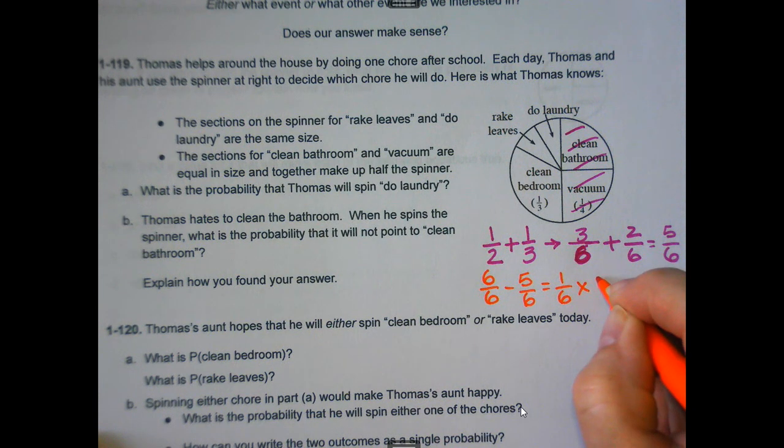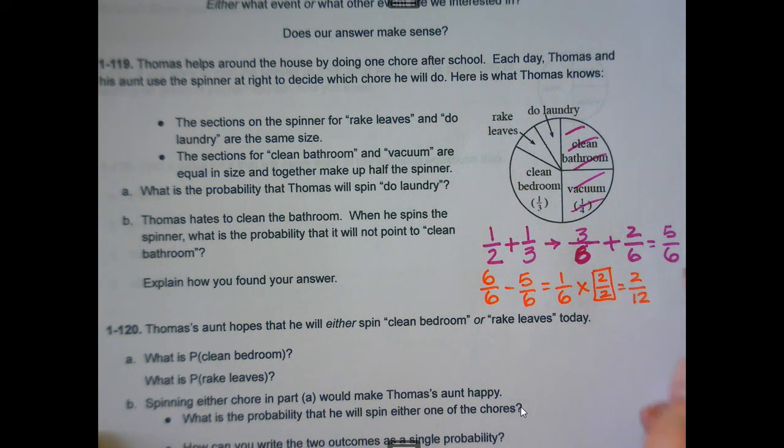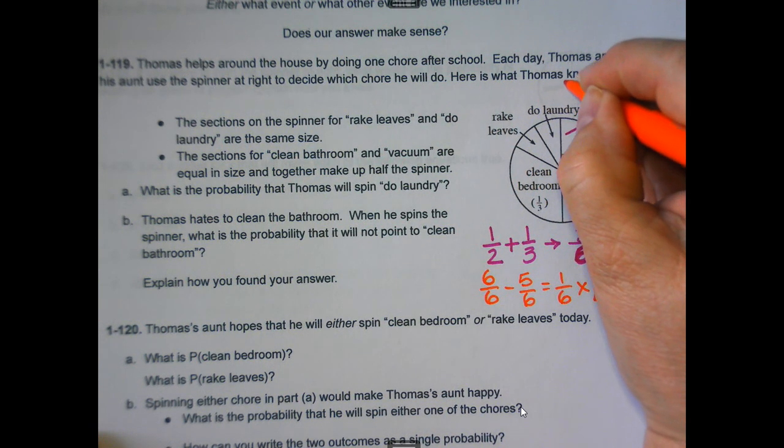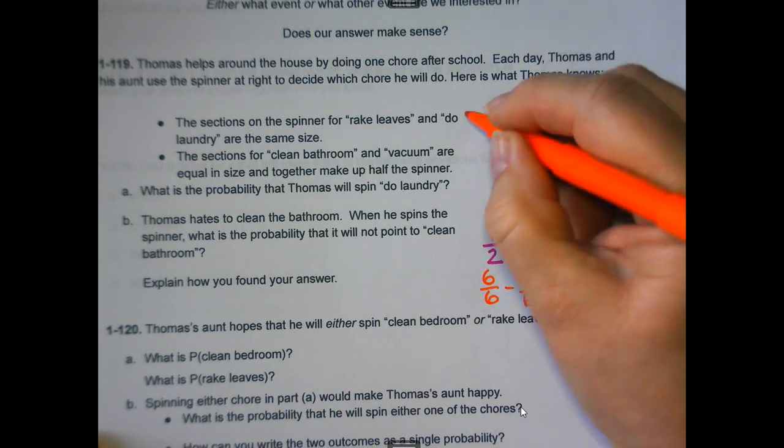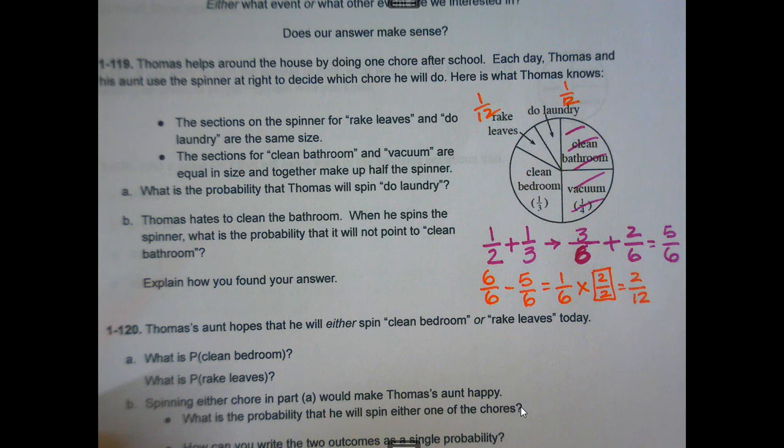Actually, the easiest part would be to change it into an equivalent fraction. Then I can have do laundry as 1/12 and rake leaves as 1/12. Okay. So sometimes we change our strategy partway through, and that's okay.